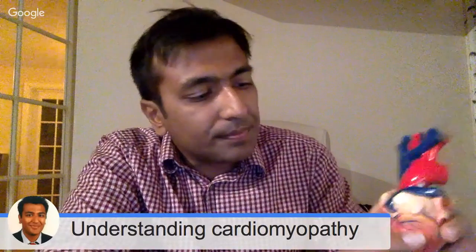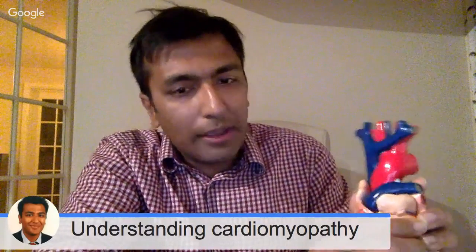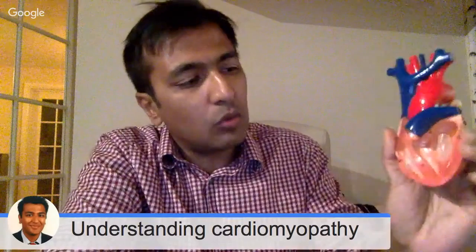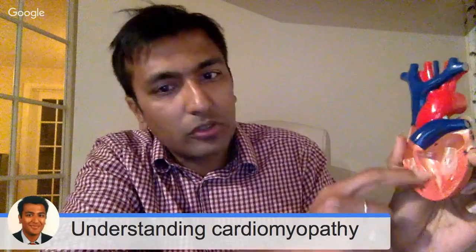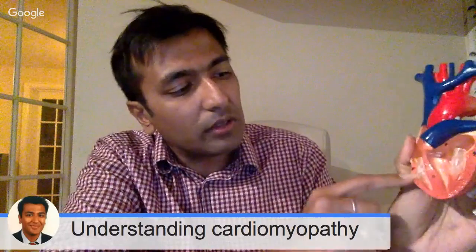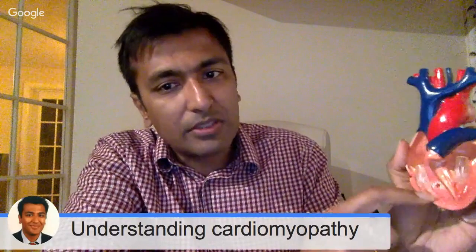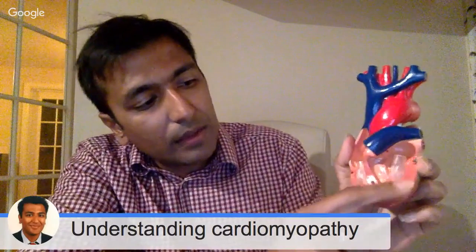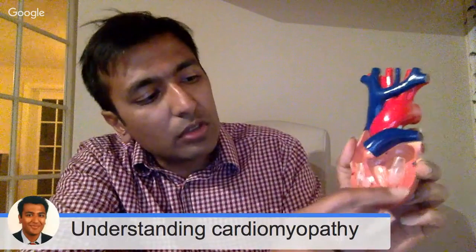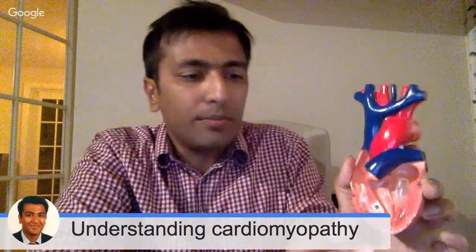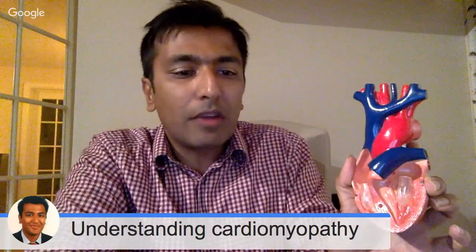So when you're talking about a cardiomyopathy, what you're saying is that all this muscle here is in some way diseased. Can you see that? This muscle is diseased. Now the question is, how can this muscle be diseased? Cardiomyopathy, all it means is a disease of the heart muscle. You then have to work out, how did this disease happen? What has caused damage or disease in the heart muscle?